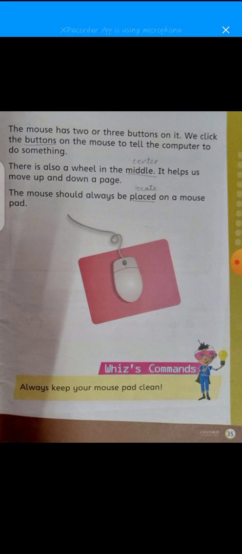The mouse should always be placed on the mouse pad. Always remember that you have to place your mouse on the mouse pad. Locate your mouse on the mouse pad. It will work easily. If you are doing any work on the computer, it will help you to do it in a proper way when you locate your mouse on the mouse pad. So this is the chapter of the mouse.